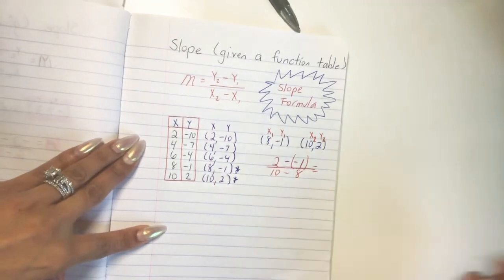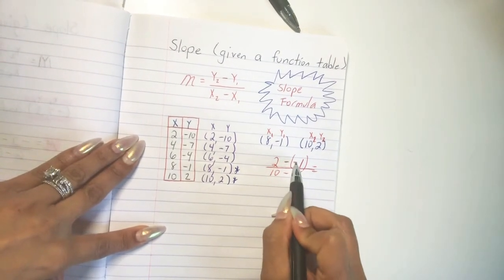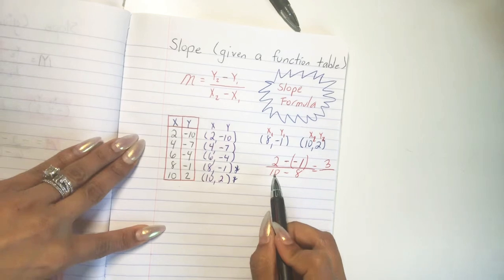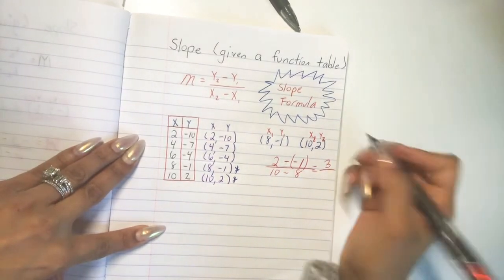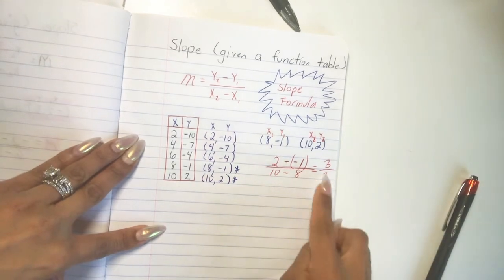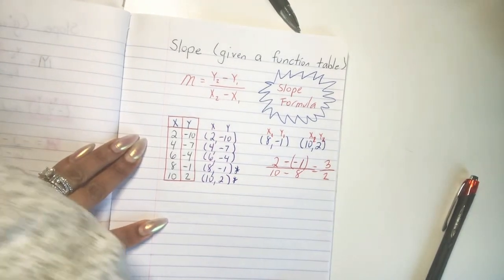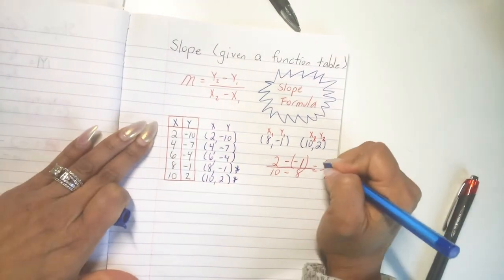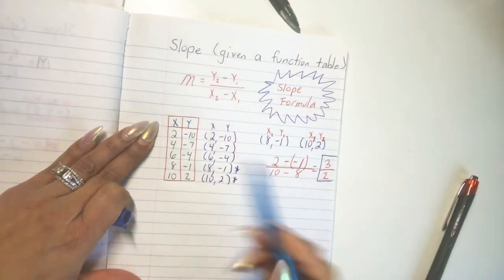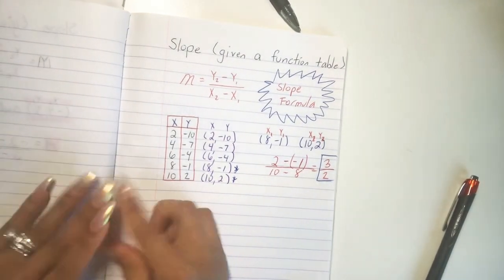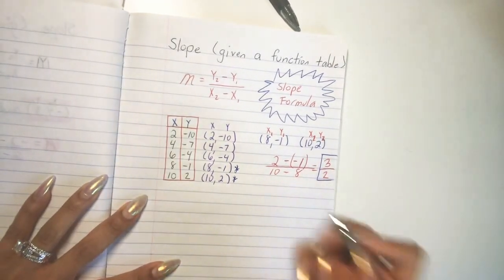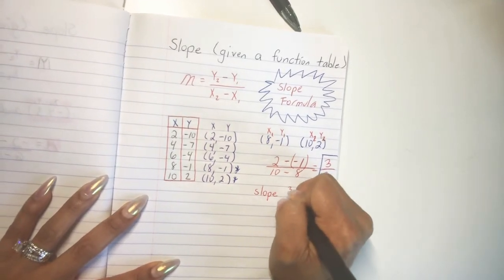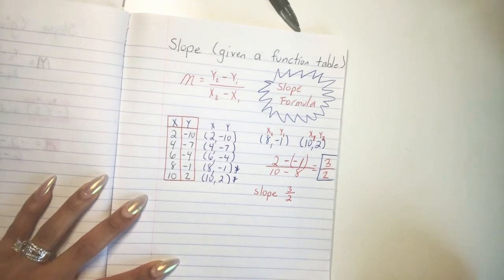Okay, you can pull out your calculators. Go ahead and do your calculations. 2 minus -1 will be 3. And then 10 minus 8 is 2. Okay, yes, you're correct if you see it. It is an improper fraction. However, we leave it in this improper fraction state. And then we go ahead and check to see if it has to be reduced. It does not have to be reduced. So your slope is going to be 3/2. Okay? So our slope is going to be 3/2.